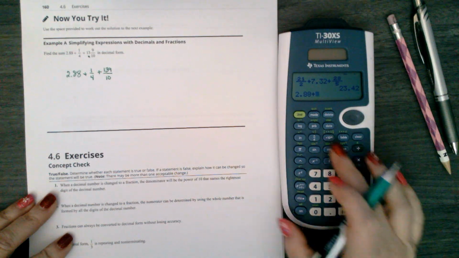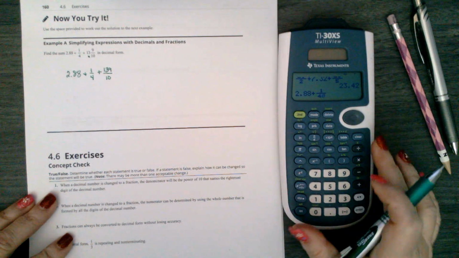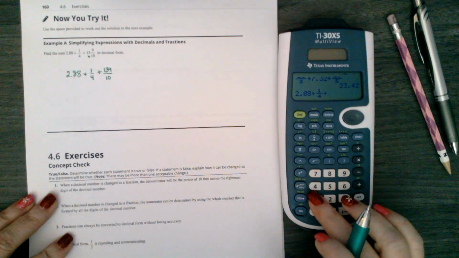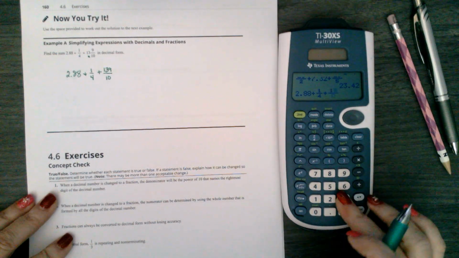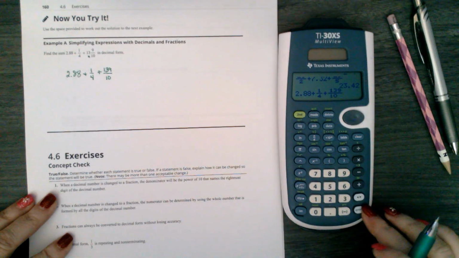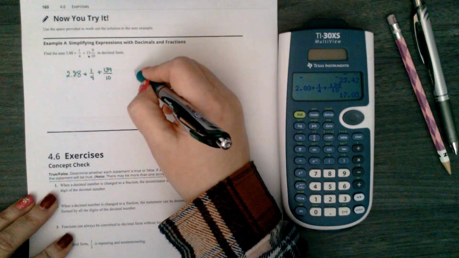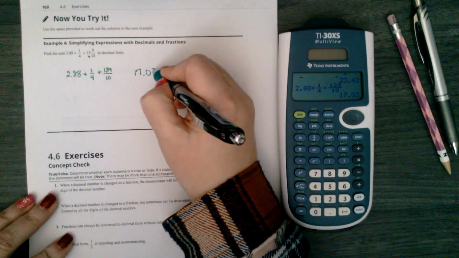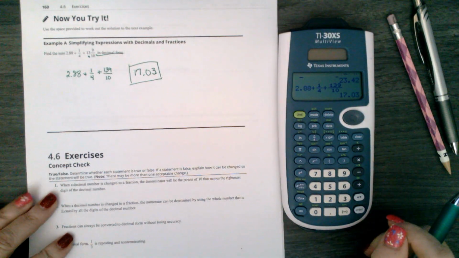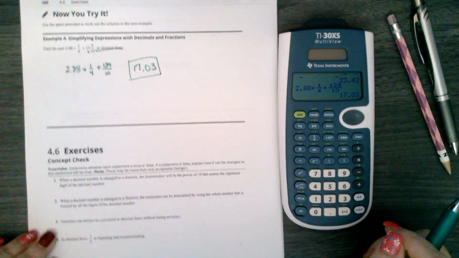2.88 plus a fraction, 1/4, plus a fraction, 139/10, equals. They wanted it in decimal form, 17.03. I keep reading so I know what it is they want it in. All there for me.